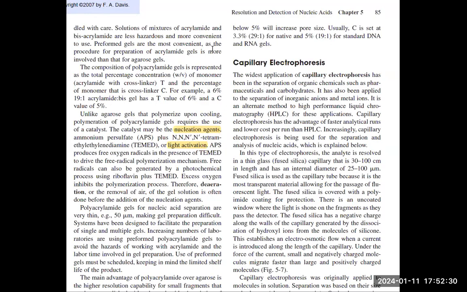The composition of a polyacrylamide gel is represented as a total percentage concentration, weight per volume, of monomer T and monomer C. Monomer T is the combination of the acrylamide with its cross-linker, and monomer C is just the cross-linker alone. The most common ratio utilized in the lab is 19:1, 19 parts acrylamide to 1 part bis, giving us a total T value of 6% and a C value of 5%.